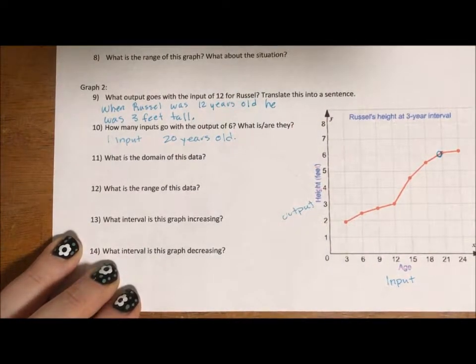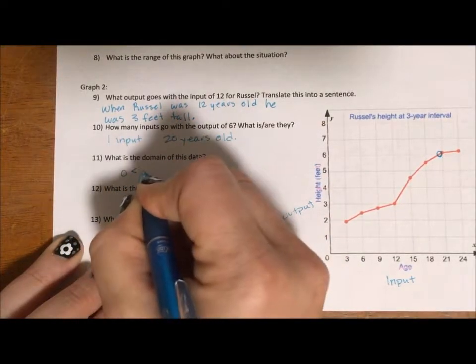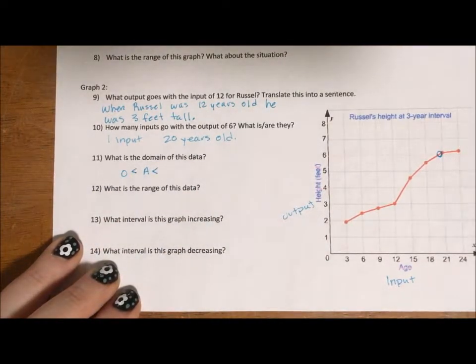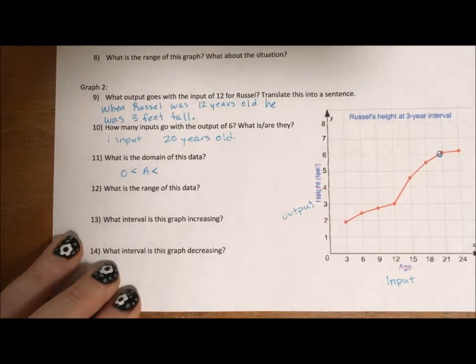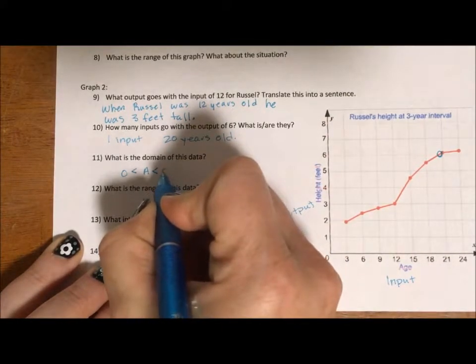What is the domain of this data? Okay, so I'm actually going to talk about the data in general. We don't know how old Russell's going to be. And when we're talking about somebody's age and height, we really should include everything. So the domain of the data really should start at 0. 0 is less than age is less than. Now you're saying, well, it ends at 24. I am not going to be the person who defines how old Russell will be when he dies. That's very gruesome. So what I'm going to do is use the symbol infinity.